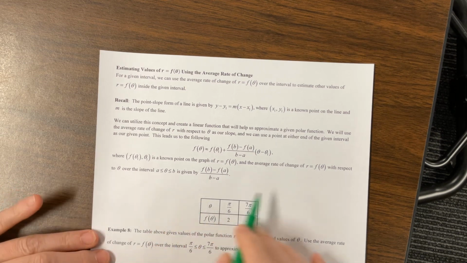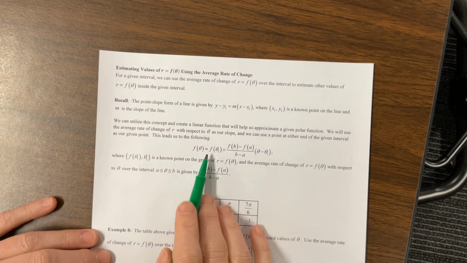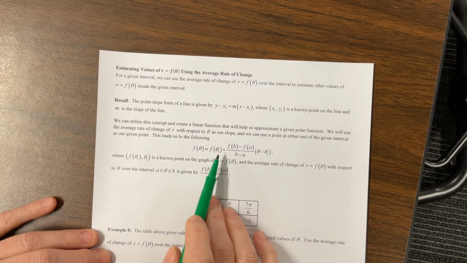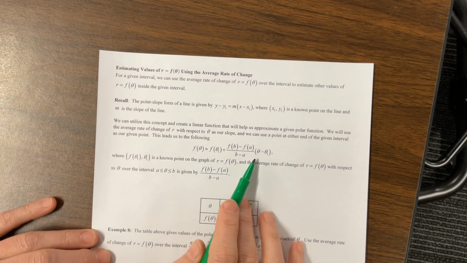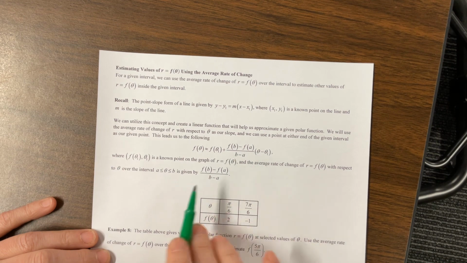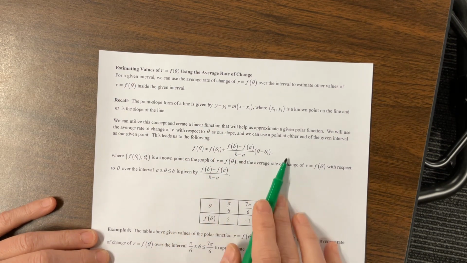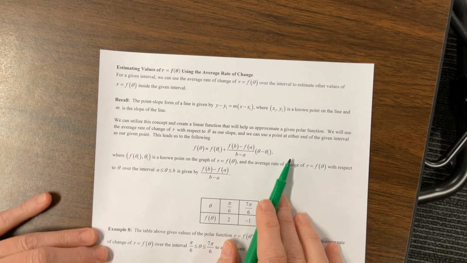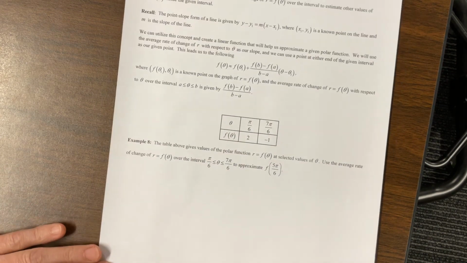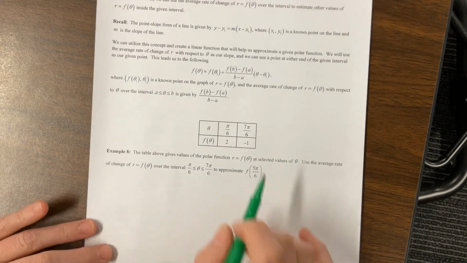So I didn't quite use this formula. Do I agree with this formula? f of theta is equal to f of 1 plus the average rate of change. Basically we've taken our slope formula and rewritten it in the polar world. I find that to be a little bit confusing, not gonna lie. But let me see if I work this my way, let's see how we do.